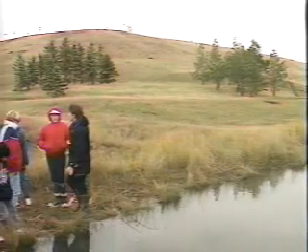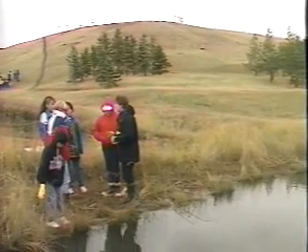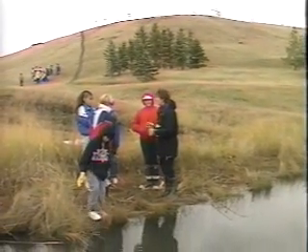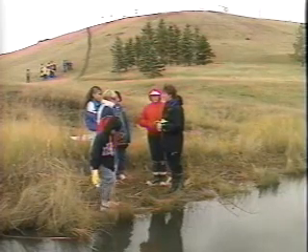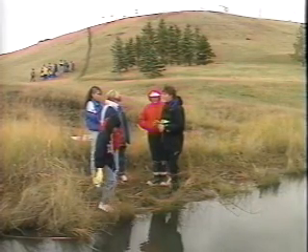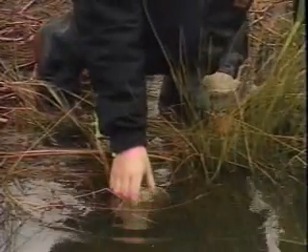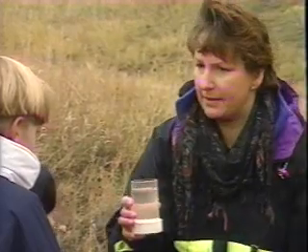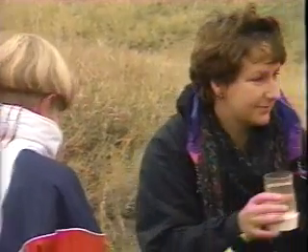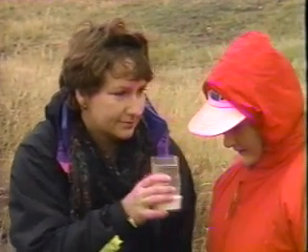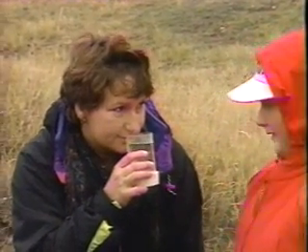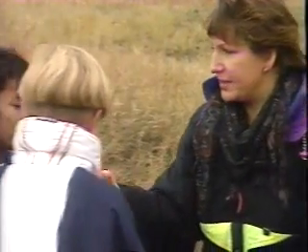Okay, we're just going to spend a few minutes now making some visual observations. Without even doing any tests, there's a lot we can tell about our environment from just looking and smelling. Let's smell the water, see if it smells any particular fragrance. Can you smell anything? Smells like a lot of sediments. Yeah, it smells sort of earthy, doesn't it?